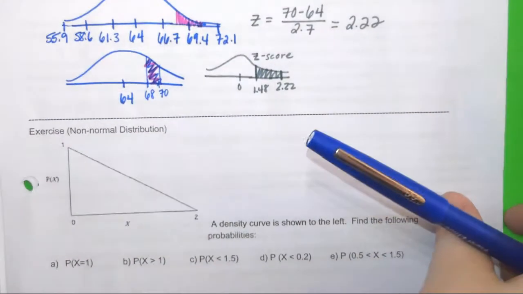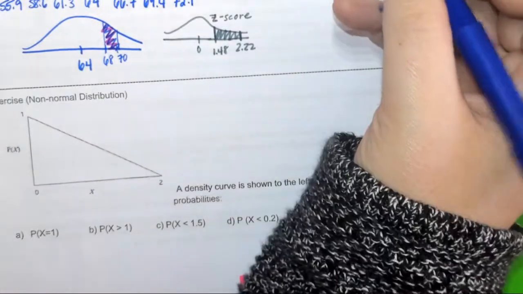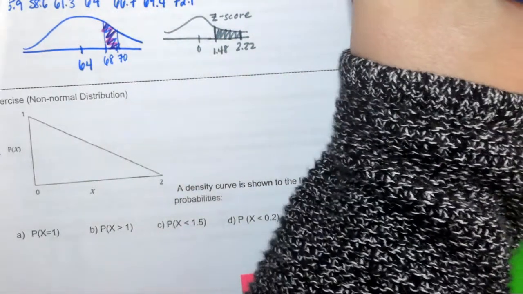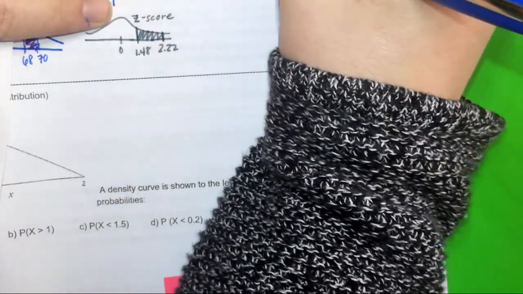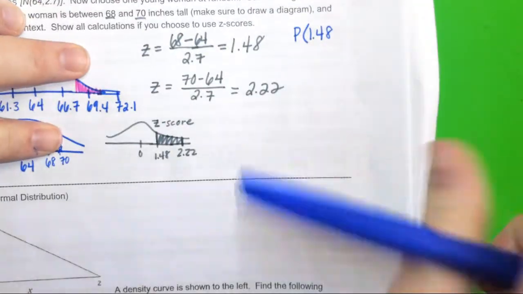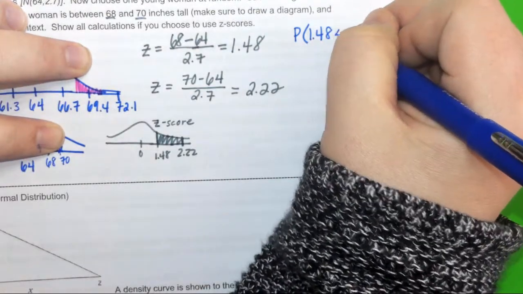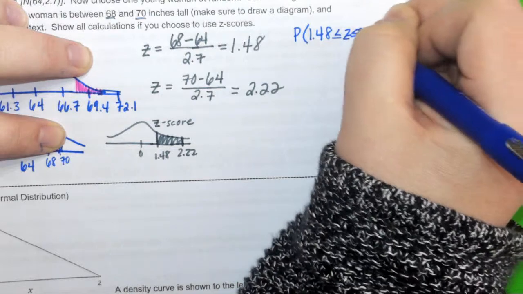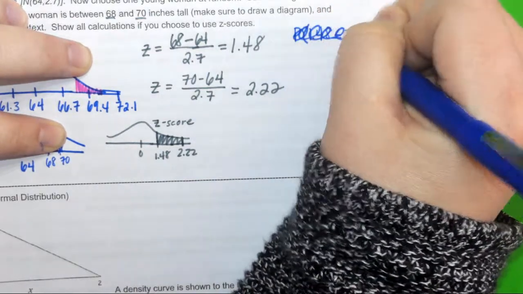Okay, so I'm going to use my z-scores. I'm asking myself the probability that's between 1.48, the probability that's between 1.48 and 2.22. That is ugly.